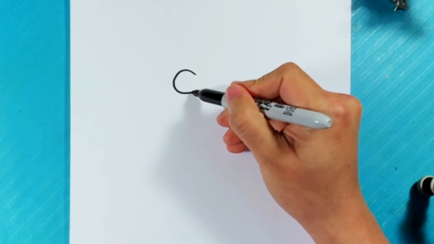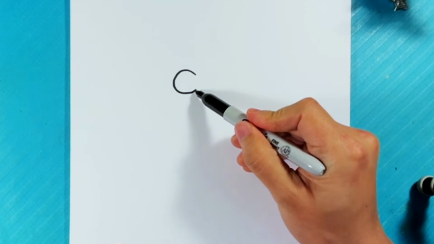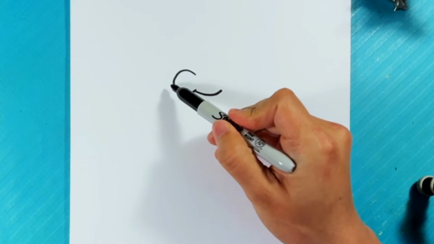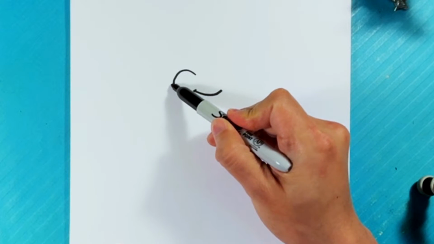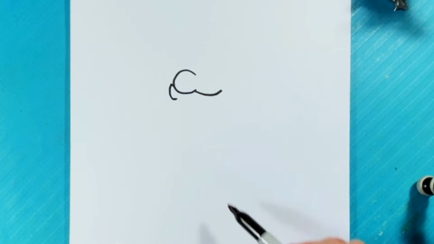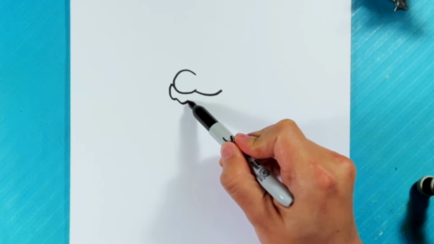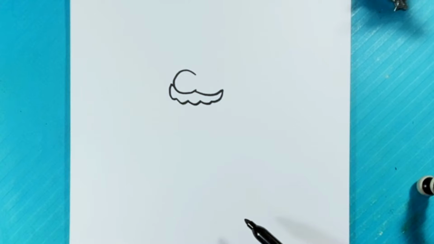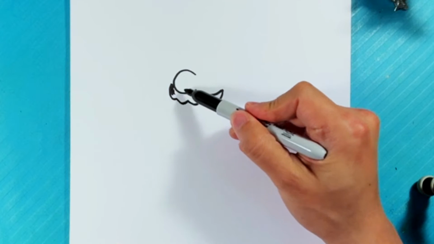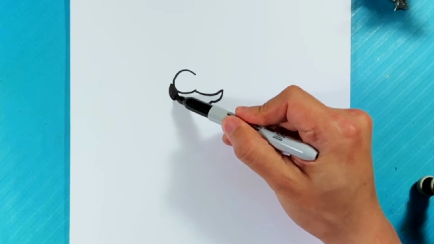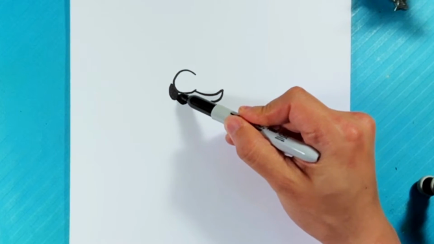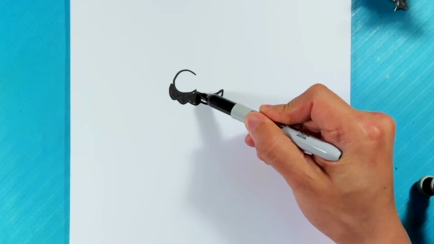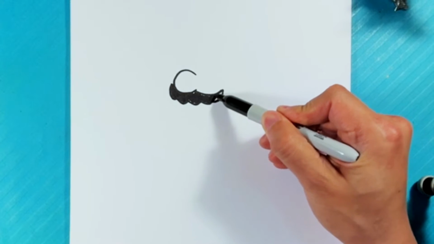Okie dokie. So, going to go back over here now, curve out here for the mustache. And now we're going to go over on this side and find the other side of the mustache. Curve down over here, curve, curve, curve, all the way to the very end. Okay. Let's fill this in. Right on, just filling it in there. There we go.